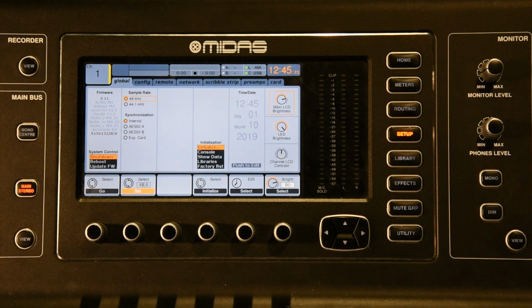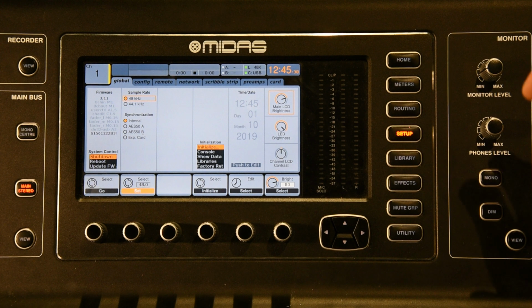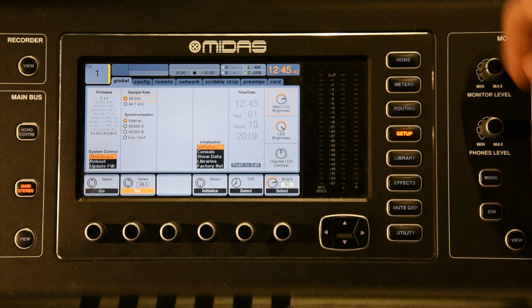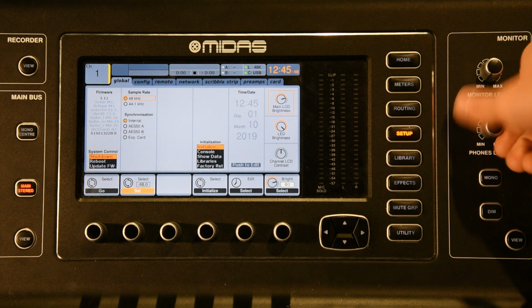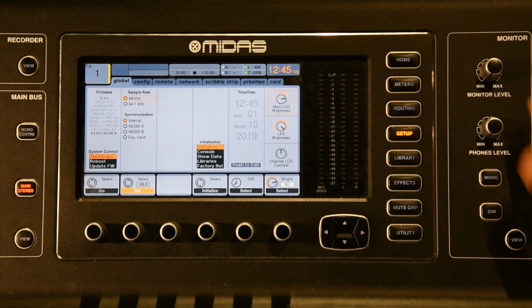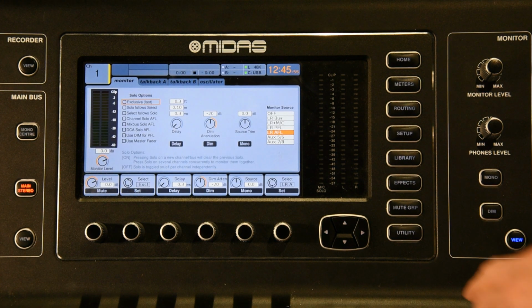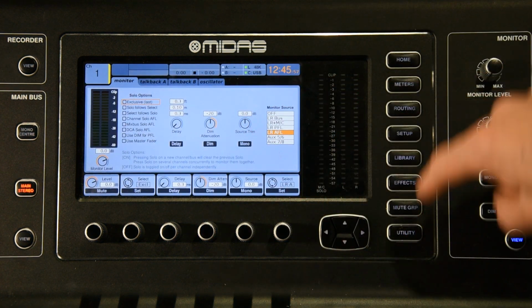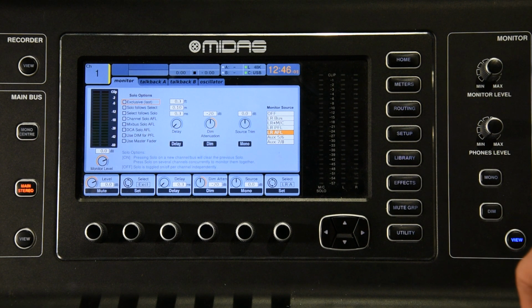So, if in doubt and you're not sure where to find a signal generator, go to the monitor section of a mixing console. Monitor section usually has a local monitor level. That would be like for near field speakers on the bridge of the console, for example, or headphone level. Find that area. On this desk, it's here, and if you click this view button, it changes the software screen to the relevant settings for this area of control.